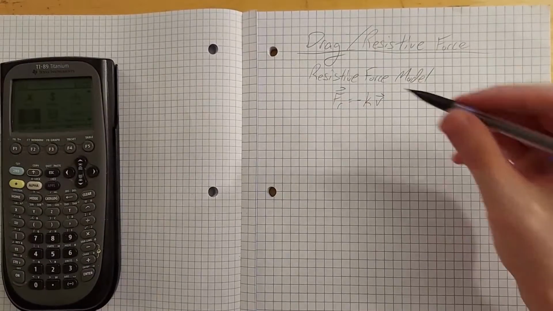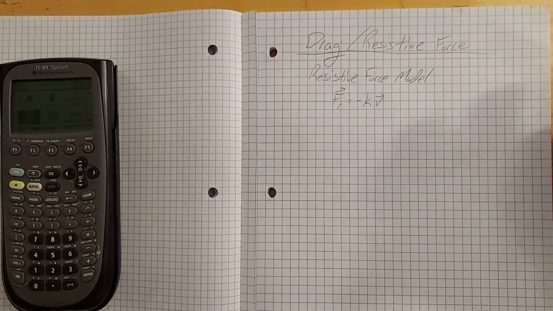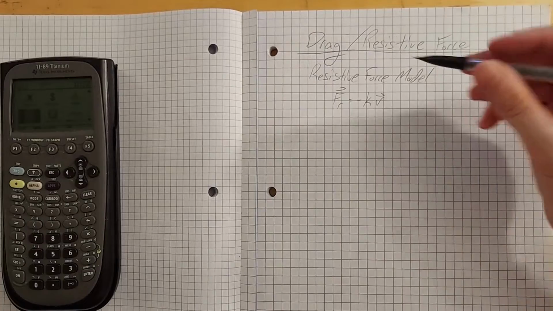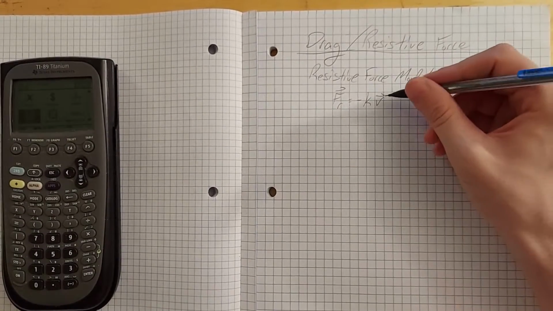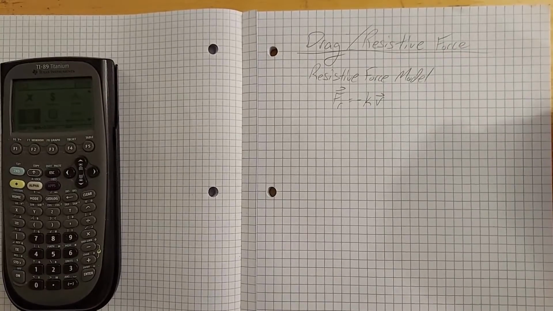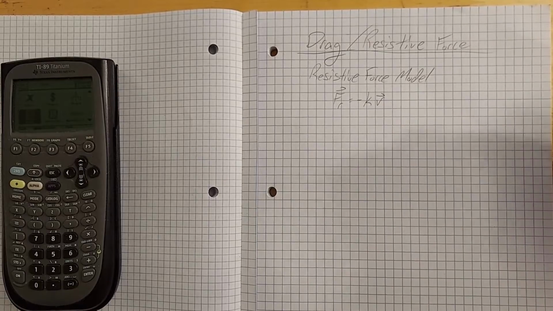So what does all this mean? The negative means that the force goes in the opposite direction as velocity. So that's what makes it a resistive force. This equation also tells us that as velocity gets larger, the resistive force gets larger. And that's what makes this an interesting and somewhat complicated topic in AP Physics C.